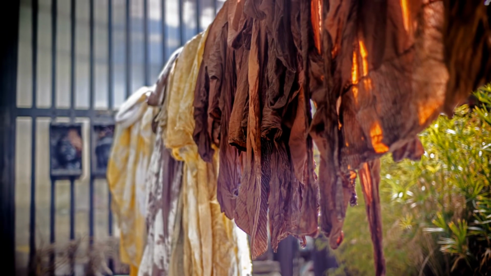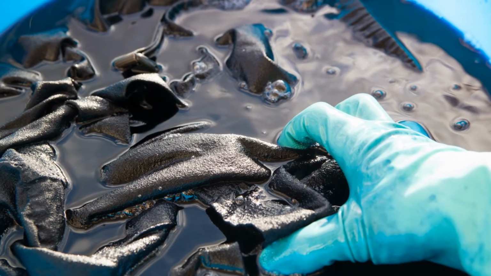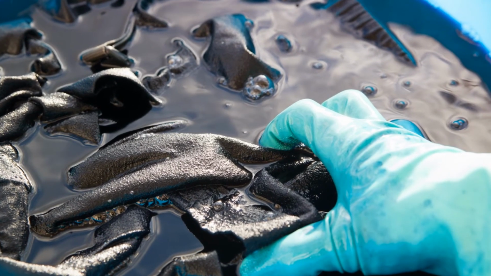Next comes the dyeing process. This is where the fabric gets its color. The fabric is submerged in a bath of dye, where it soaks up the color. The duration of this soak, as well as the specific dye used, dictates the final shade of the fabric.